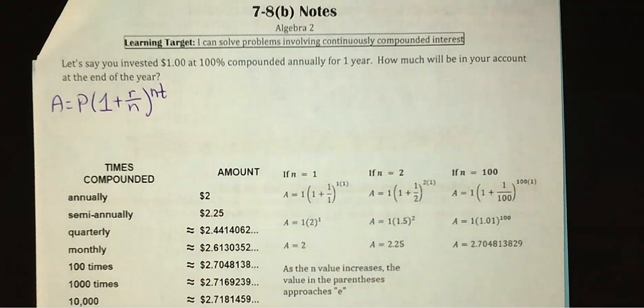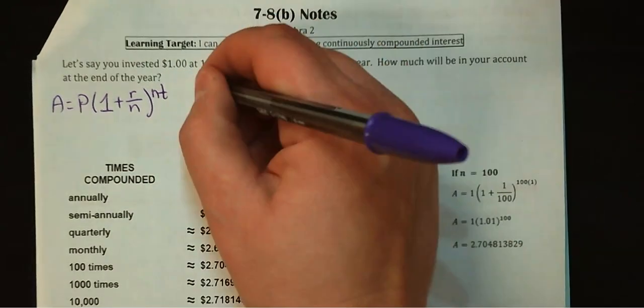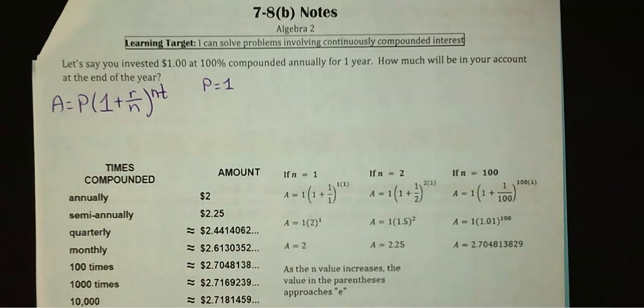All right, so that's the compound interest formula that we were using on Friday. N is the number of times during a year that you compound. We're going to talk about continuously compounded interest today. So that's going to be a little bit different. So let's say you invest $1. That would be my principal at 100%.